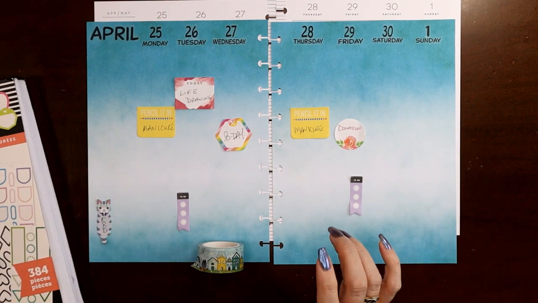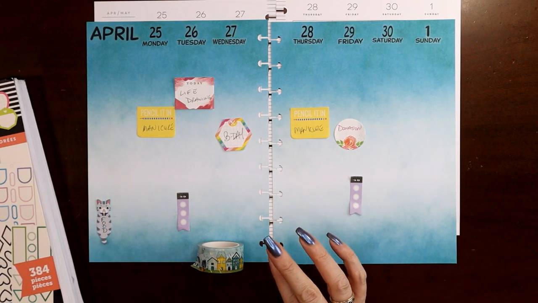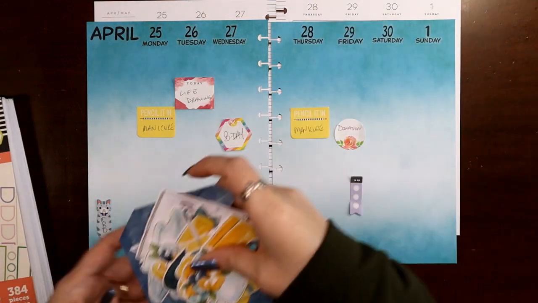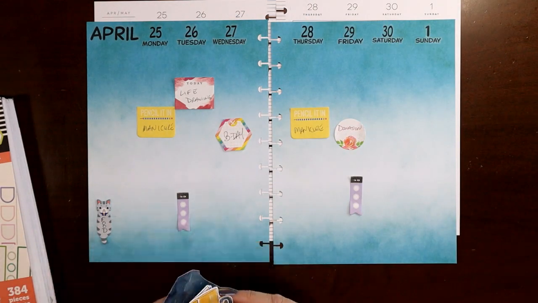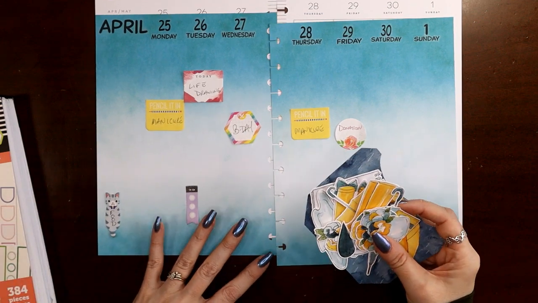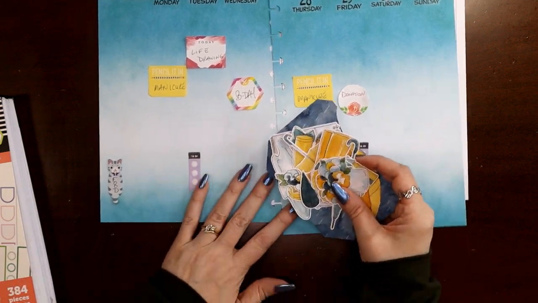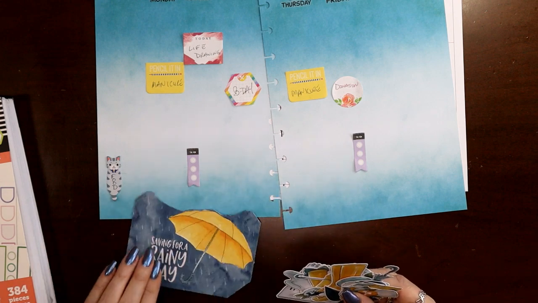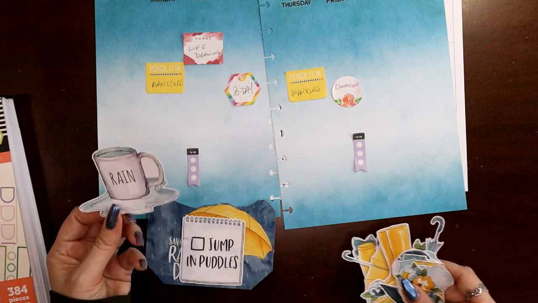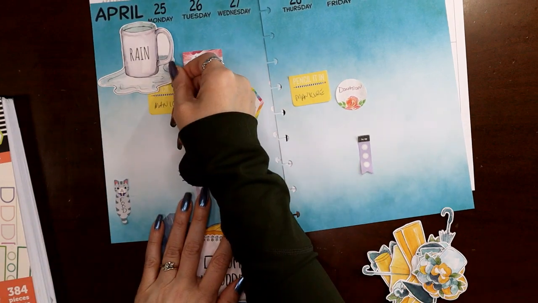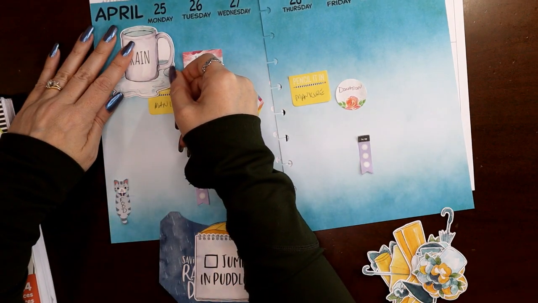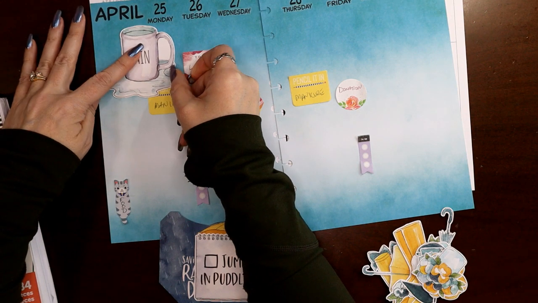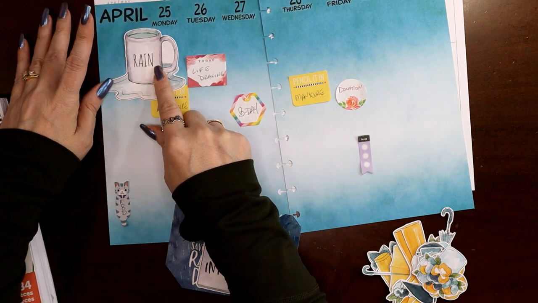Okay, so let's see here. I also have the die cuts, which I don't always use, but I feel like I don't have a ton going on, so maybe I have room for the die cuts. Usually they're a little bit big for a weekly spread. Ooh, there's a giant coffee cup. Can we put that? Let's put that up here. Is that a big enough cup of coffee?